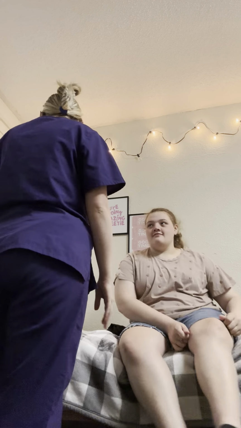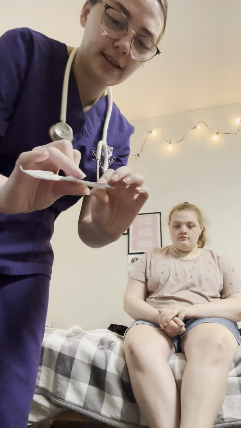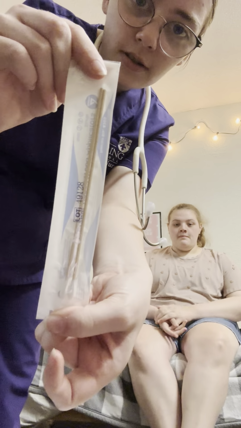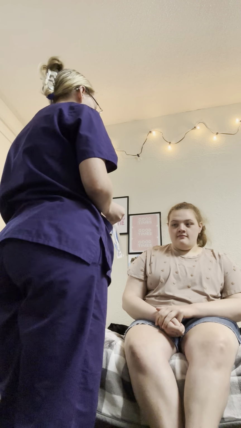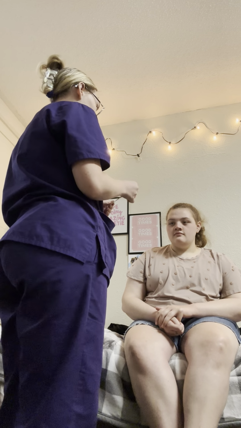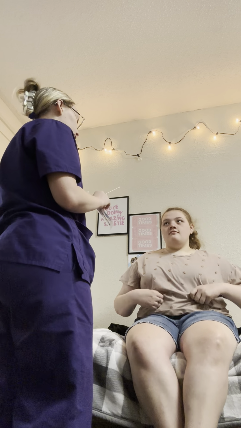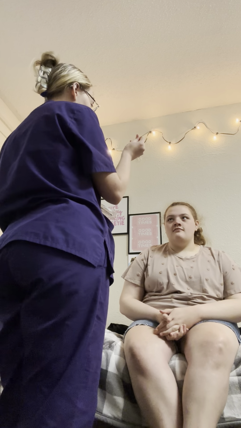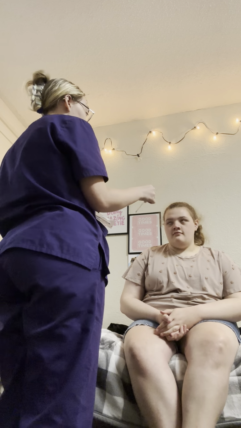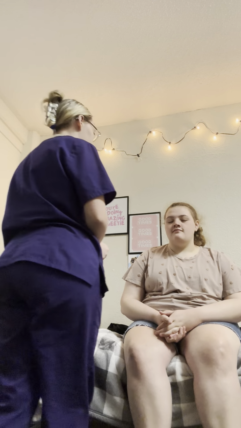I did forget to do some of her sensory nerves, so I'm going to go back and do that. I'm just going to wash my hands real quick. And I'm going to take these cotton swabs. I want to test your sensation. I'm going to touch you with either the soft, dull end of the cotton swab, or the sharp stick end. I just want you to tell me if it's dull or sharp, okay? I'm going to get you to close your eyes.